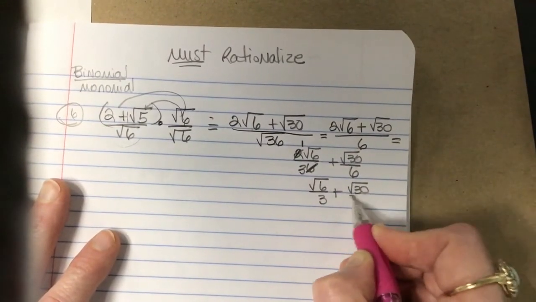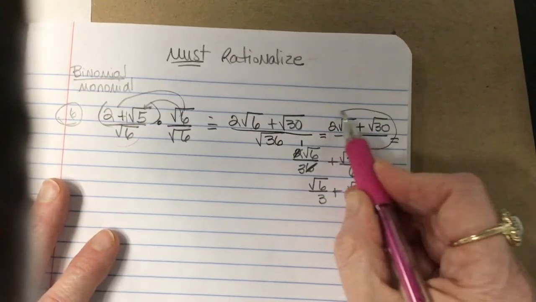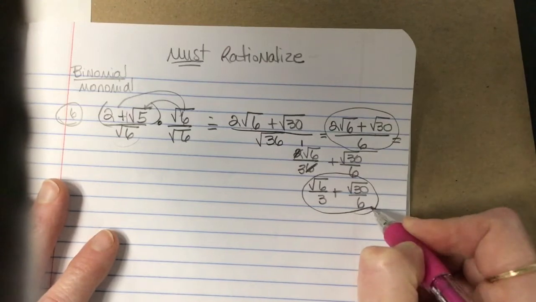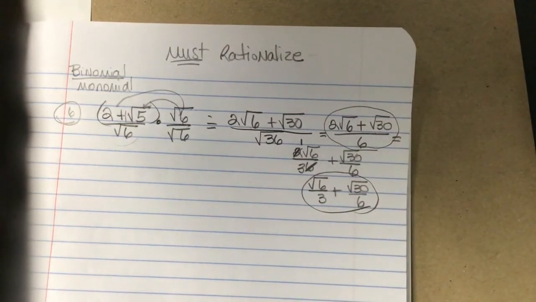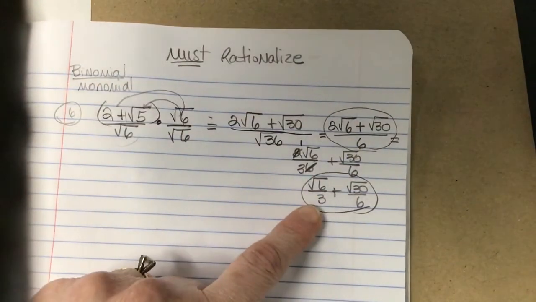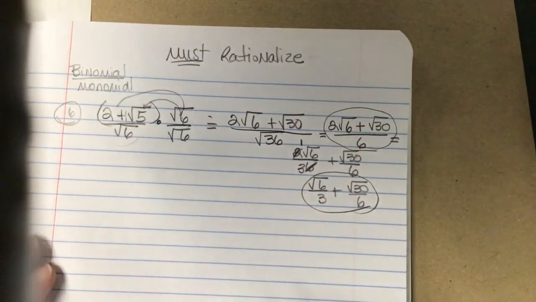So I have square root of 30 over 6. You can leave it as this. This is the best way, because that's where most people miss it. They start trying to cancel here. So if you separate it into 2 fractions, it makes it much easier.